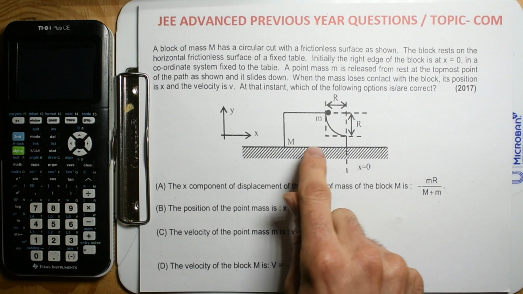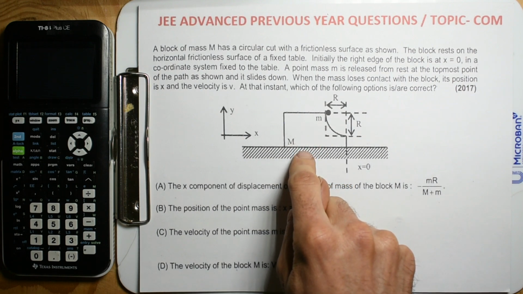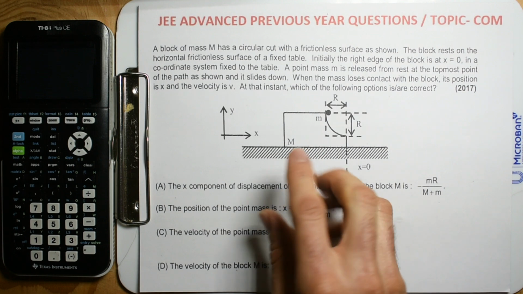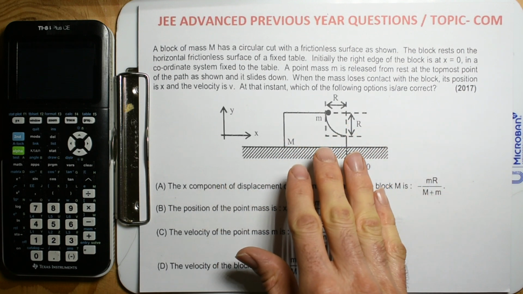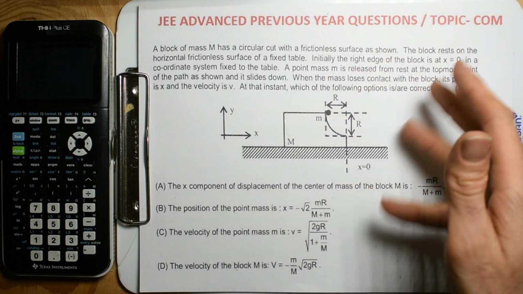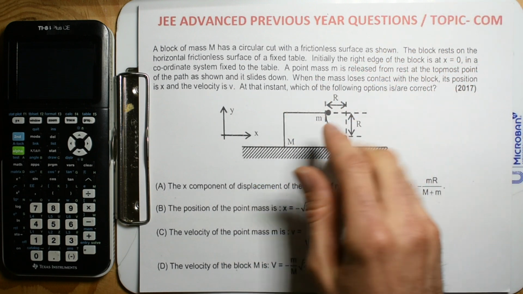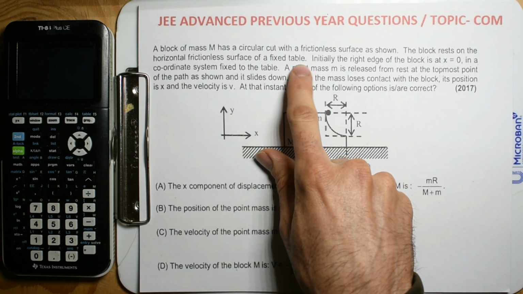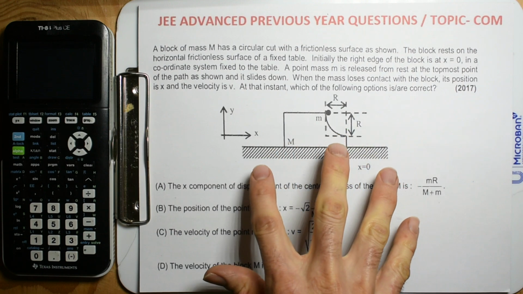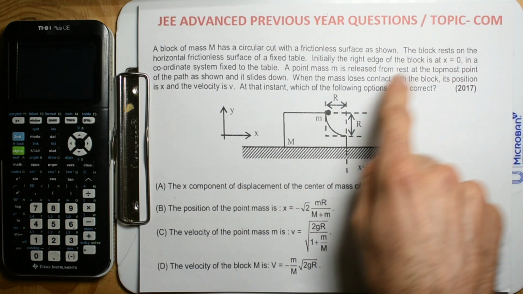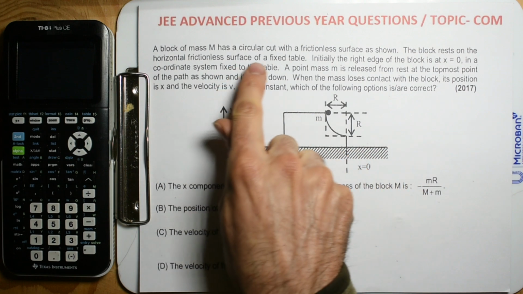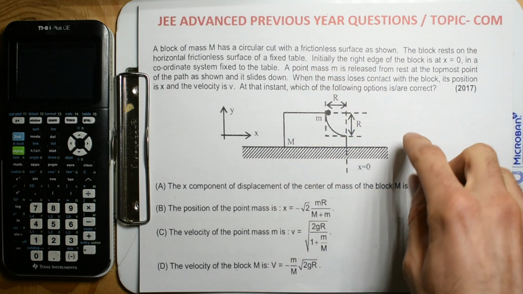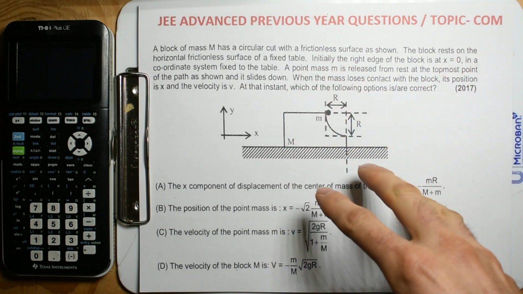It's really difficult to visualize a frictionless surface. They don't exist on Earth. Even a very slippery ice surface, if you push a hockey puck, it goes pretty far, but then it slowly stops. So we'll just have to extra visualize that. The block rests on the horizontal frictionless surface of a fixed table. Initially, if you're getting detailed, this problem happens on Earth, I would just imagine.